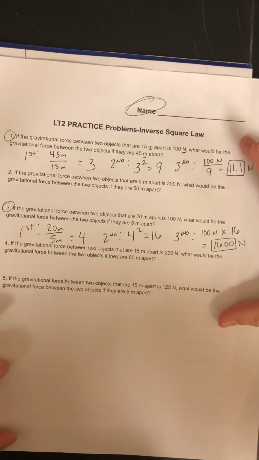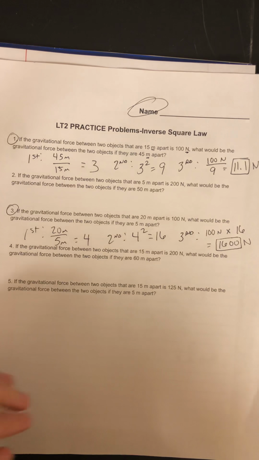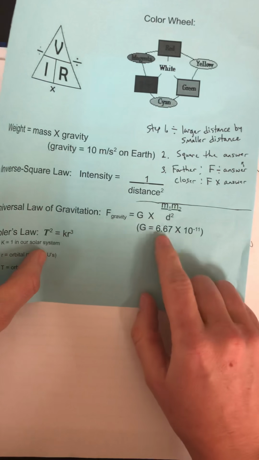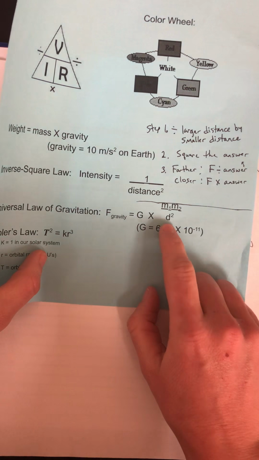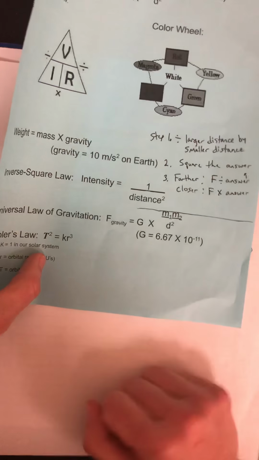This may seem really simple, and if it does, that is fantastic, because this may not be so simple. So we got to understand this denominator, this bottom part, before we can throw it all together.